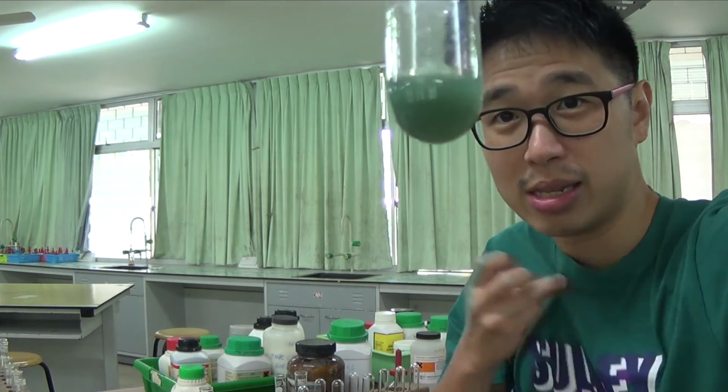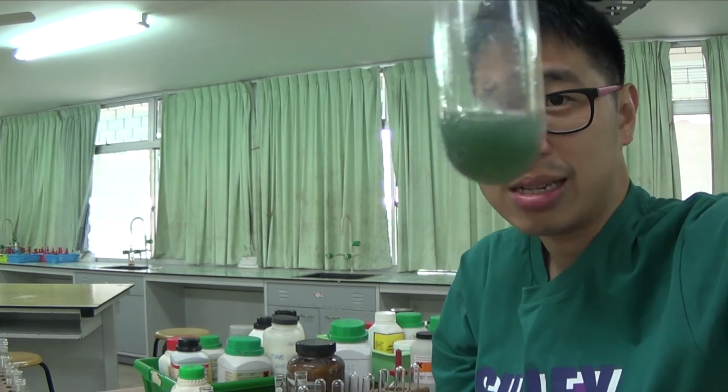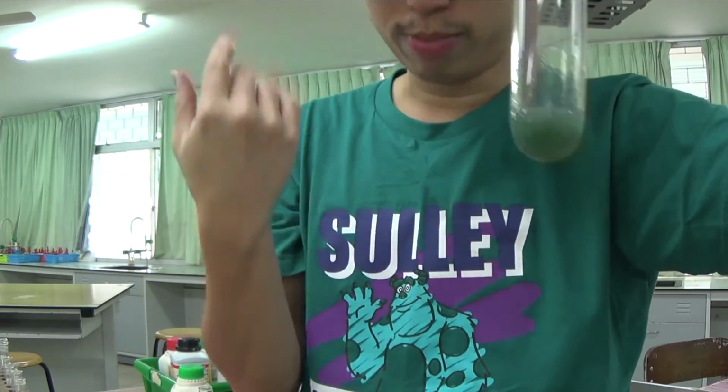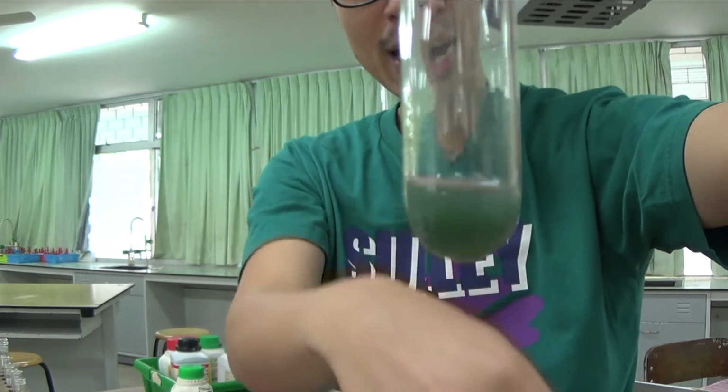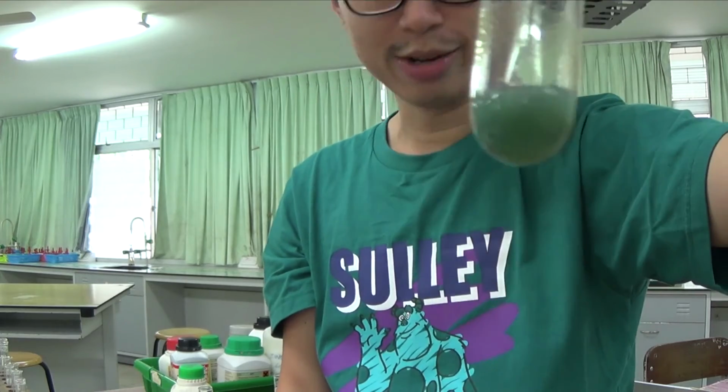I'm wearing a kind of green t-shirt, I guess. So it's pretty much the same kind of color as my t-shirt, so don't worry about Sully in the background. But anyway, it looks pretty much like the color of my t-shirt. I wasn't planning on this, but anyway.